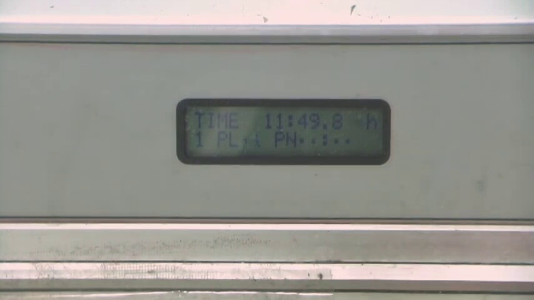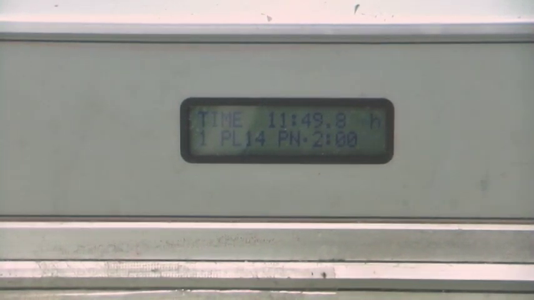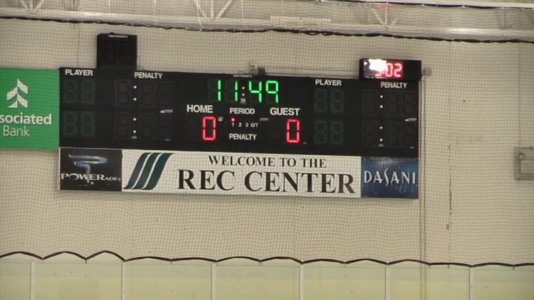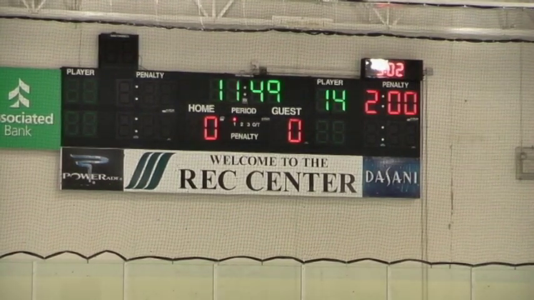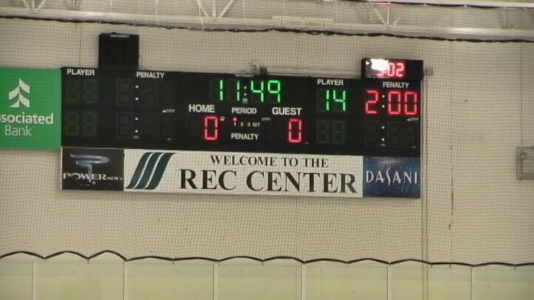If you are unable to get the player's jersey number, simply press enter. At this point, the jersey number is displayed along with the controller's default penalty time of 2 minutes. Pressing enter now would post a 2-minute penalty. However, if you need to post a penalty of a differing amount of time, this is when you would enter that value and then press enter. As always, when you make a change, look up at the scoreboard to verify the change was posted on the scoreboard.